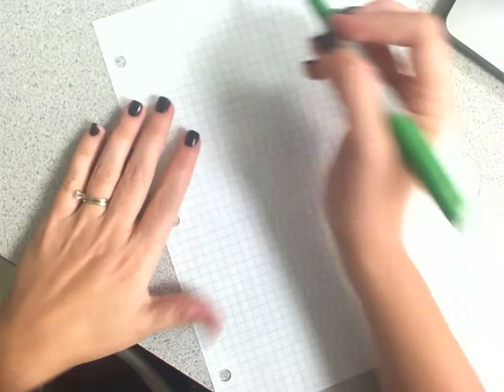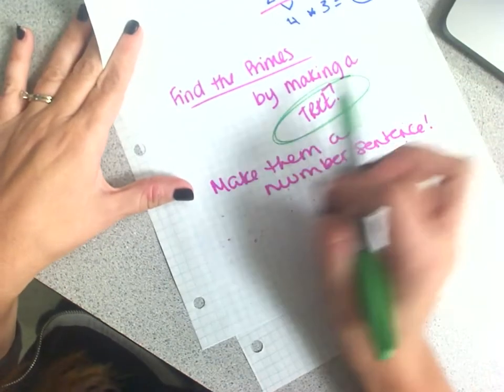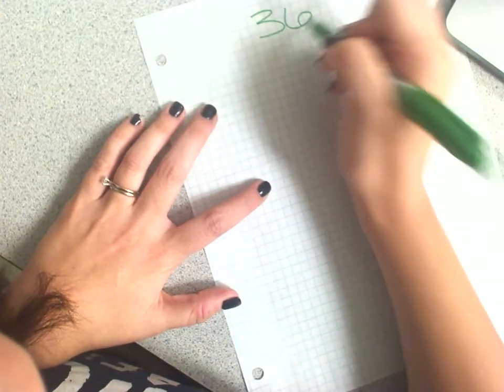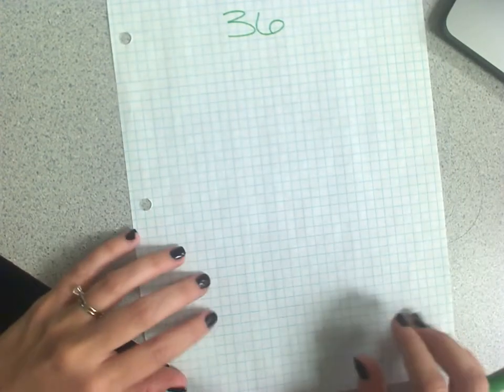All right, so let's start by making our factor tree. Find the primes by making a tree. 36 at the top of the tree. Now, you're going to think of any two numbers that multiply together, any two factors of 36. It does not matter because you're going to get the same end result anyway, no matter which factors of 36 you pick.